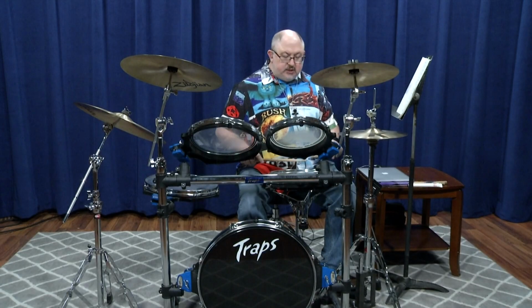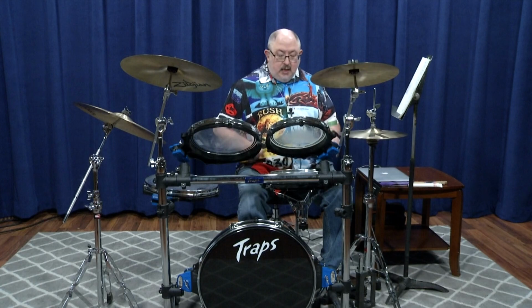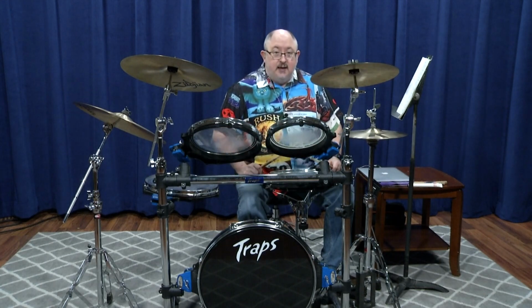Now, this one is going to be on the snare drum. We're not going to use the hi-hat anymore. We're actually going to use the snare drum as the shuffle rhythm. If you remember back in the beginning of the show, I was showing you how to do a shuffle just on snare drum. Well, now we're going to use that idea and put it to use on an actual pattern. So this one's called shuffle and snare.